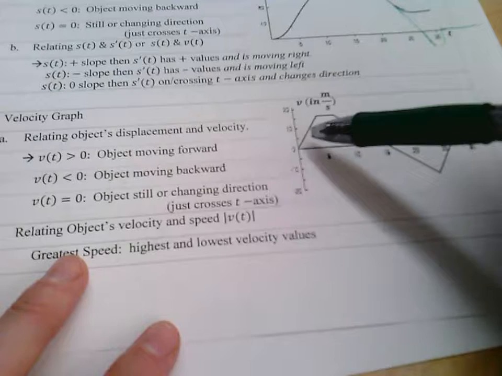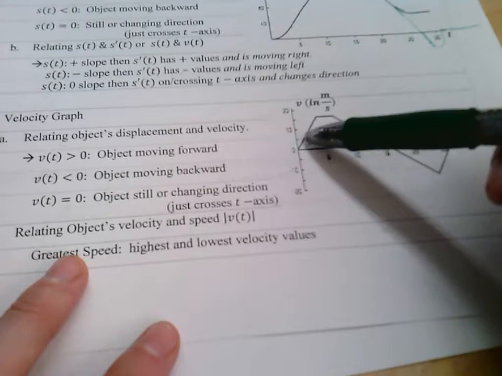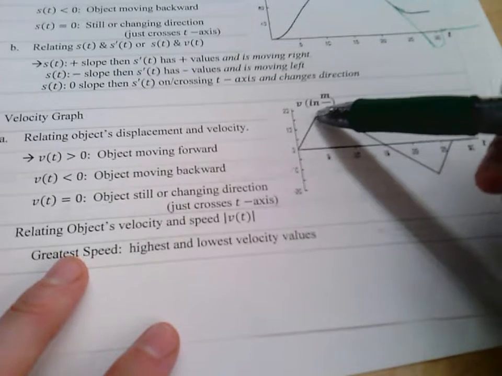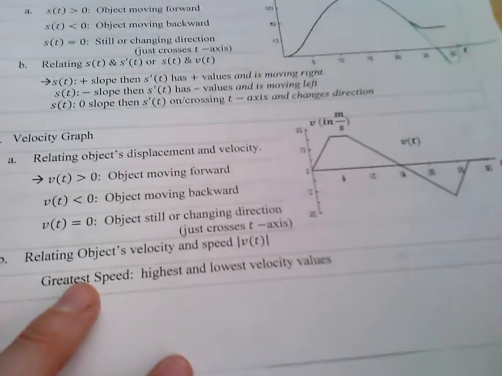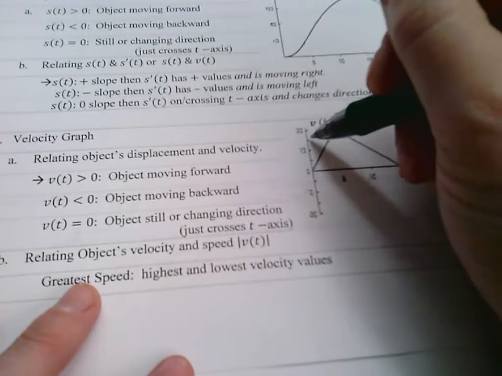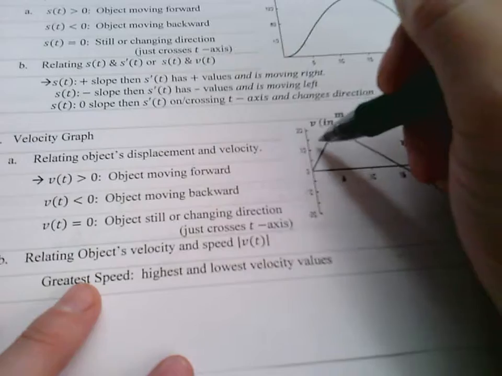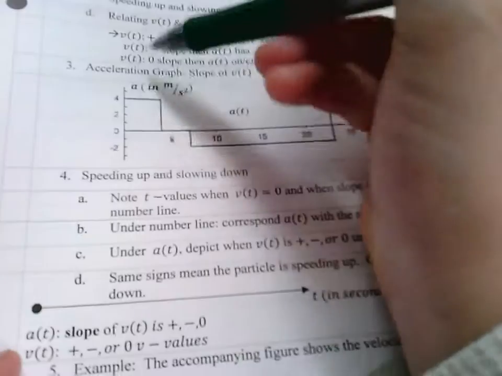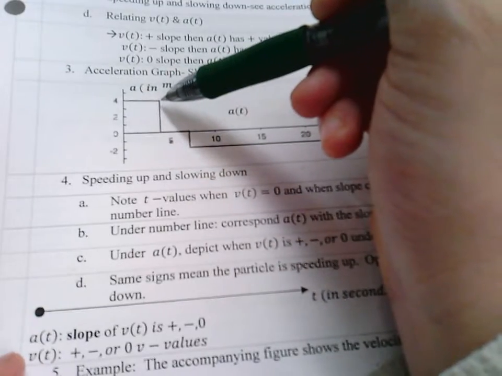So you see velocity is positive slope, so acceleration is going to be on the positive axis from 0 to 5.